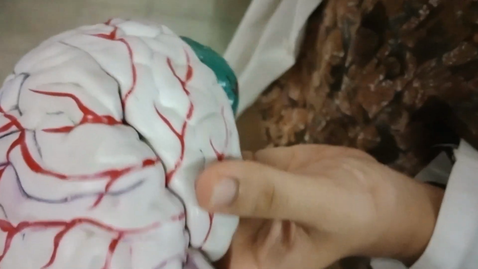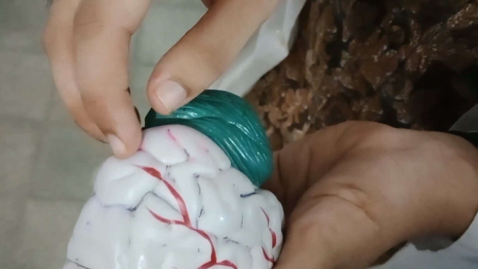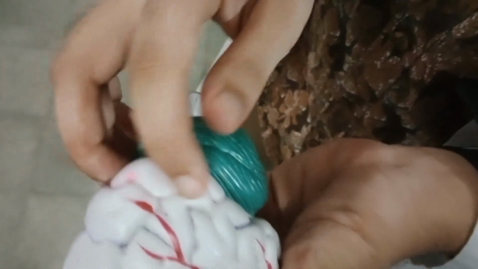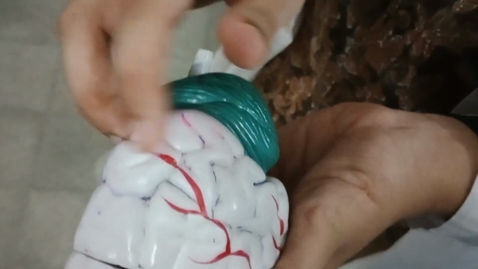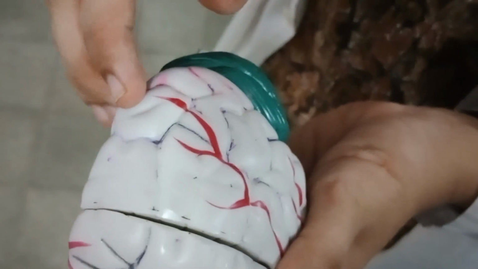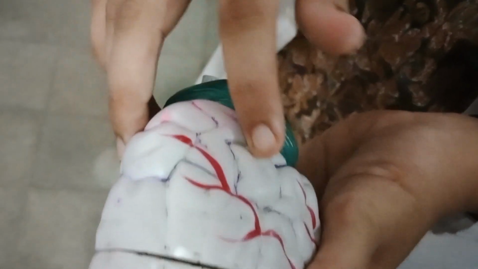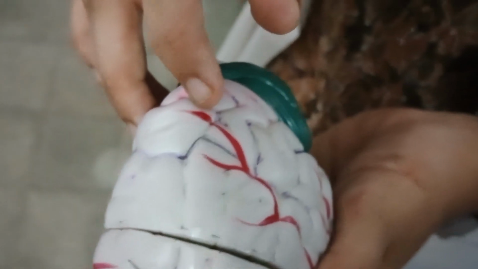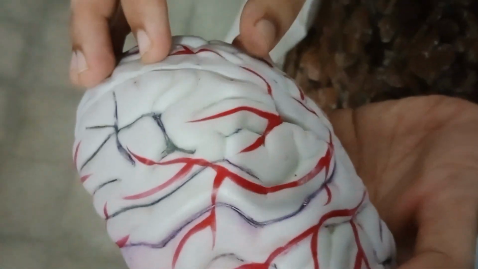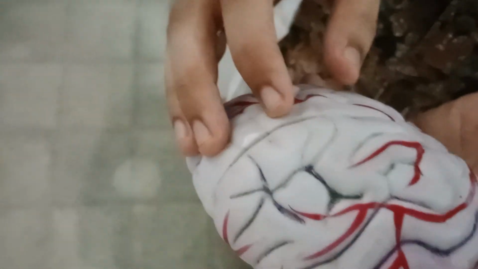Now the occipital lobe. This is area 17, the visual cortex, the primary visual area, and this is visual area 18 and area 19, that is the visual association area. And here is area 39 and 40.